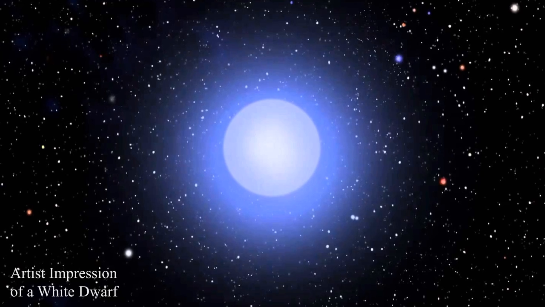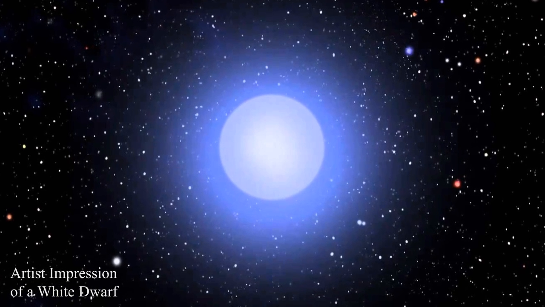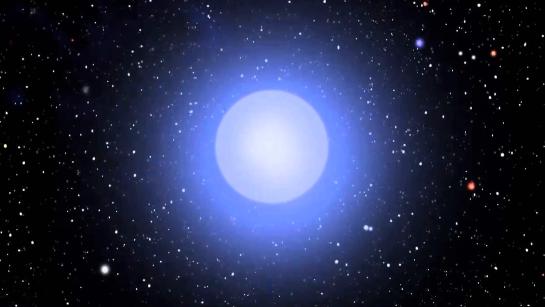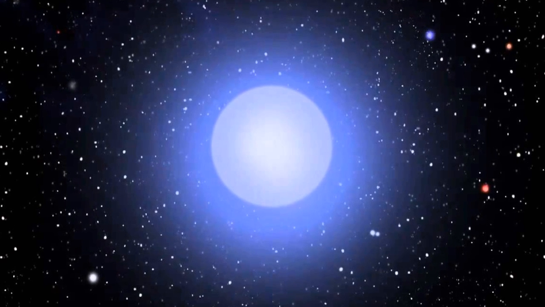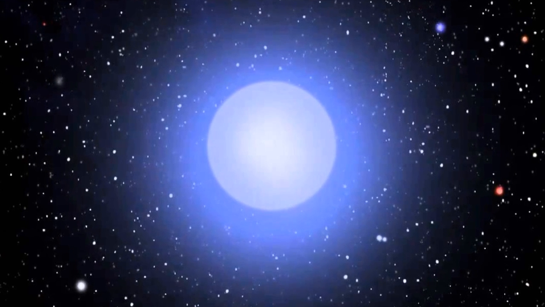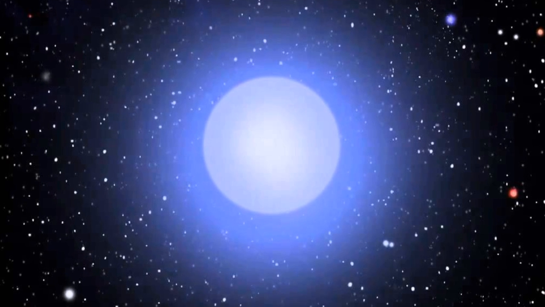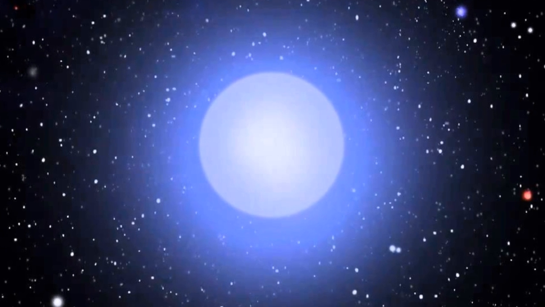Stars up to 8 times as massive as our Sun collapse into white dwarfs. White dwarfs no longer perform fusion at their cores. They remain so hot that it will take longer than the current life of the universe to cool down. They will burn forever.